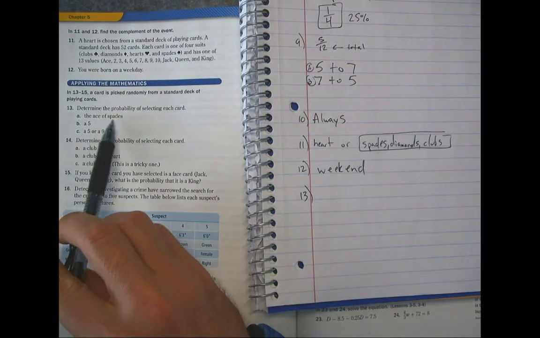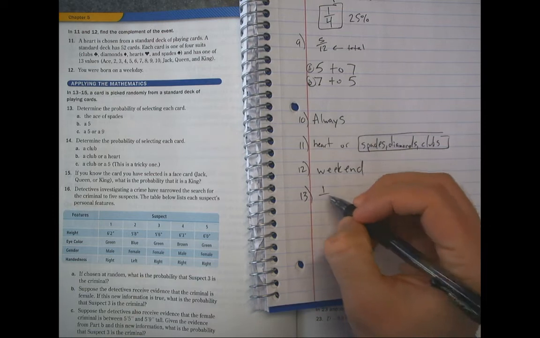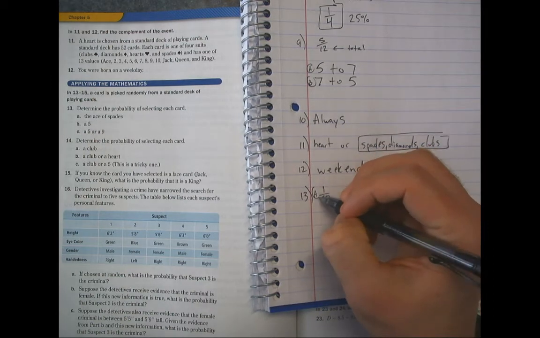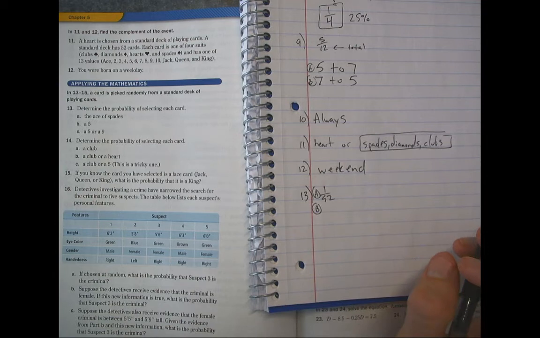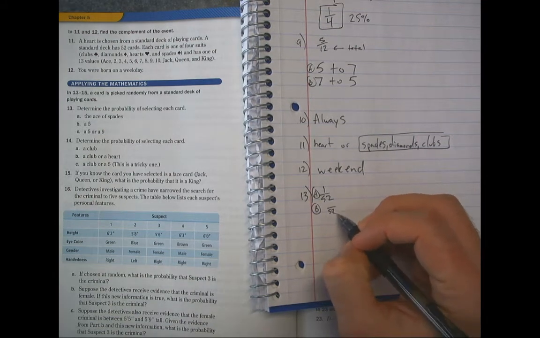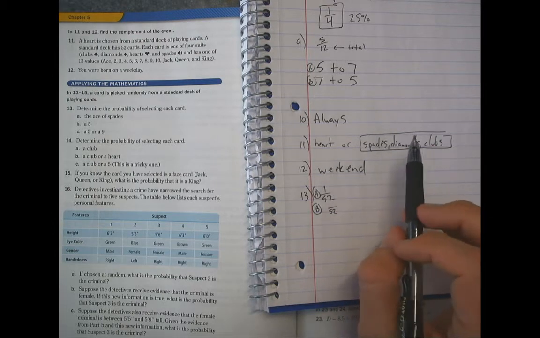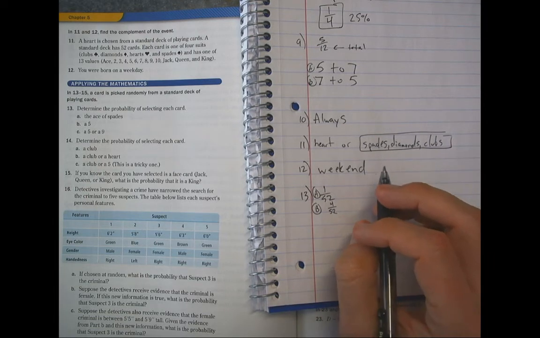So the ace of spades is one specific card. So the probability of getting that is 1 out of 52. So that's letter A. Letter B, what is the probability of getting a 5? So again, this is always going to be out of 52. How many 5s? Well, there's a 5 of hearts, there's a 5 of spades, there's a 5 of diamonds, and a 5 of clubs. So there's 4 out of 52.